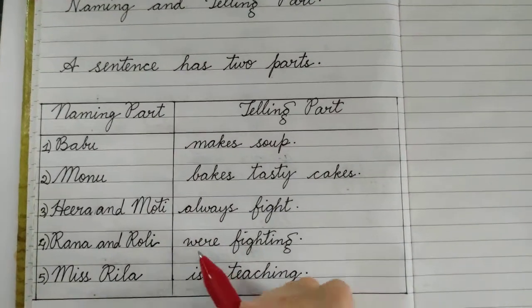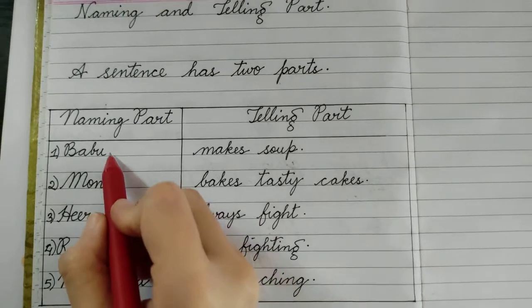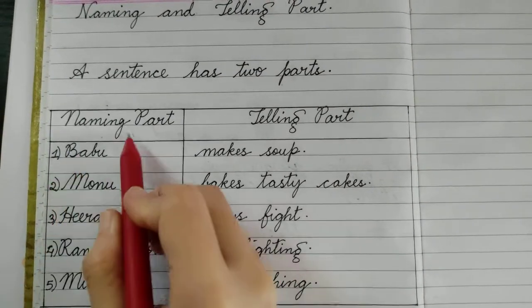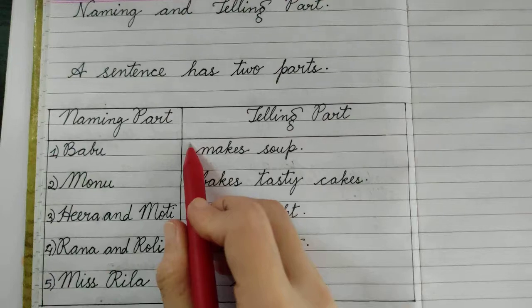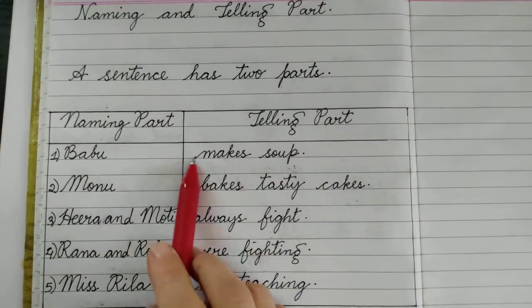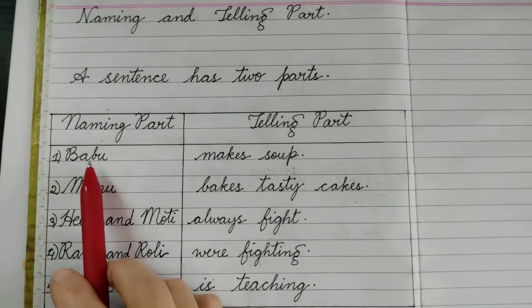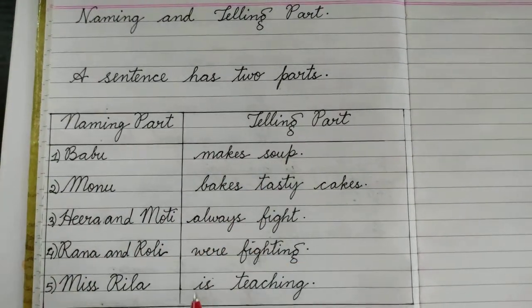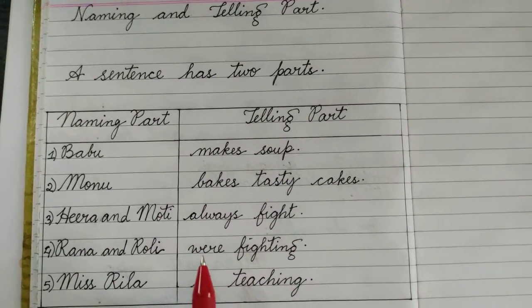Now look here, I've written Babu in the naming part and makes soup in the telling part, and I will read this whole sentence as one. Babu makes soup. It makes sense, right?